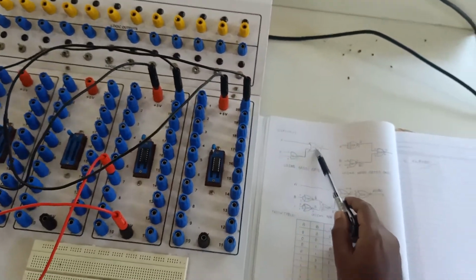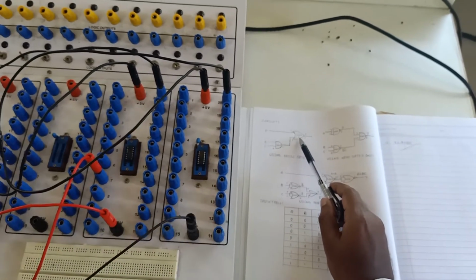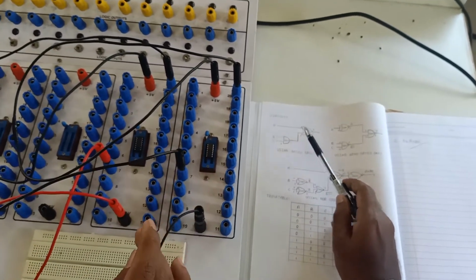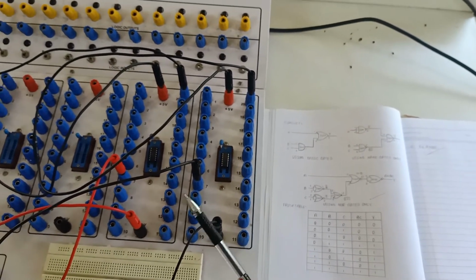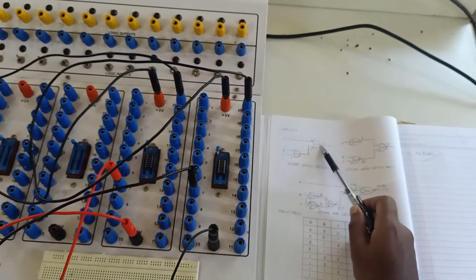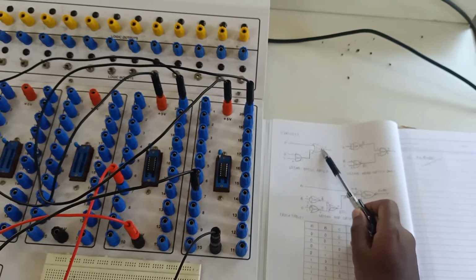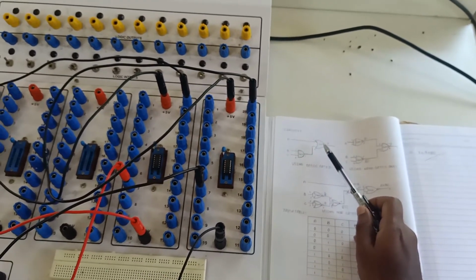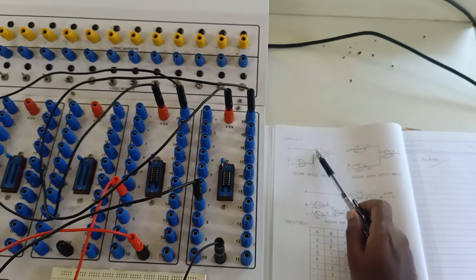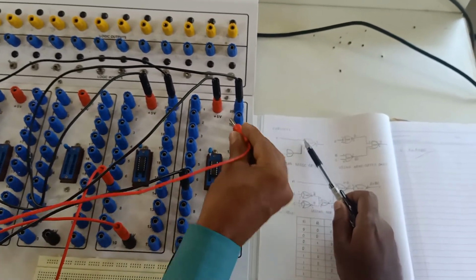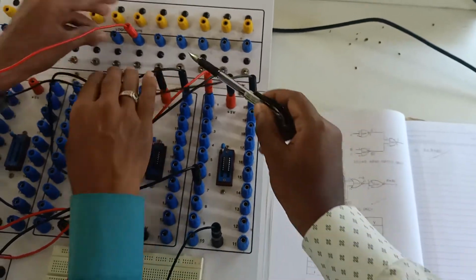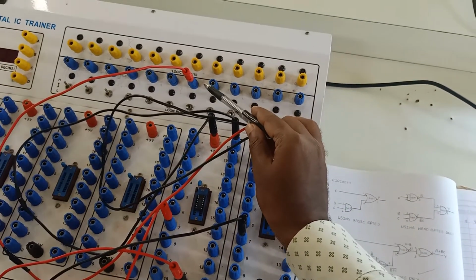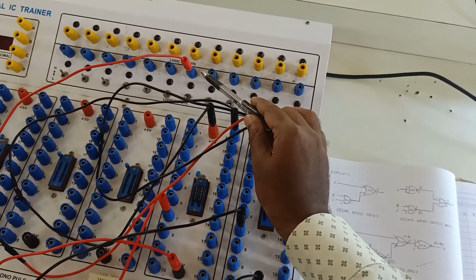Even for this particular IC, we should give VCC as well as supply voltage. Now if you observe, we have given supply for both these two ICs. That is pin number 14 we have connected to VCC, pin number 7 we have connected to ground. Now we will start with the first connection, that is pin number 1 of 7432, we should connect it to actual input. Say for example, let me consider this as A, which is one actual input.